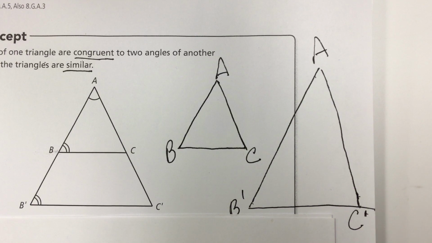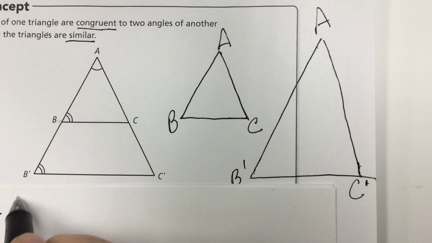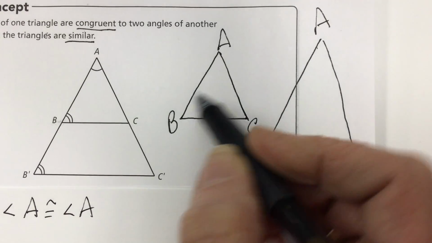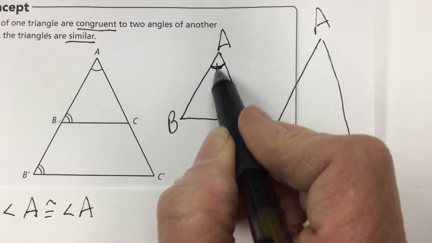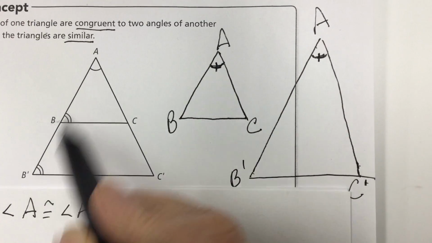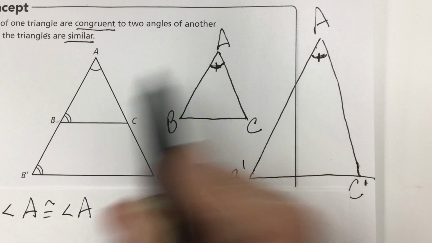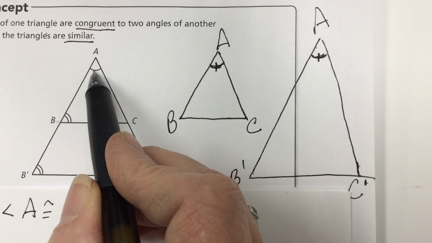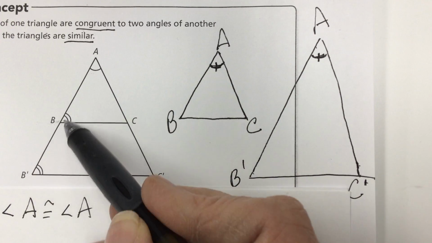But if you know that two angles of one are congruent to two angles of the other, then it's enough to say that the triangles are similar. So I know already that angle A is congruent to angle A. Angle A in the small triangle is congruent to angle A in the large triangle. That was because it is the exact same angle, and also I have a marking here, okay? Now, I have markings here.